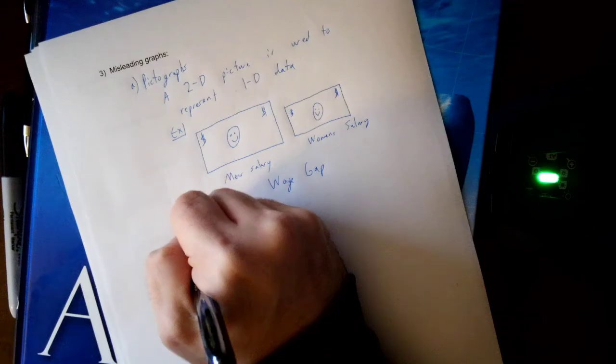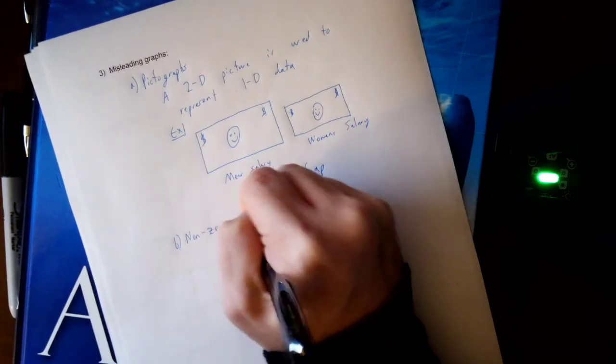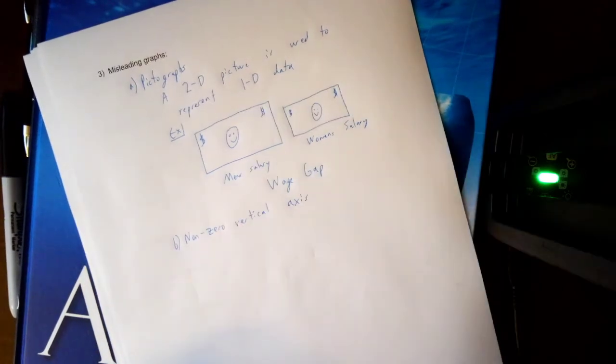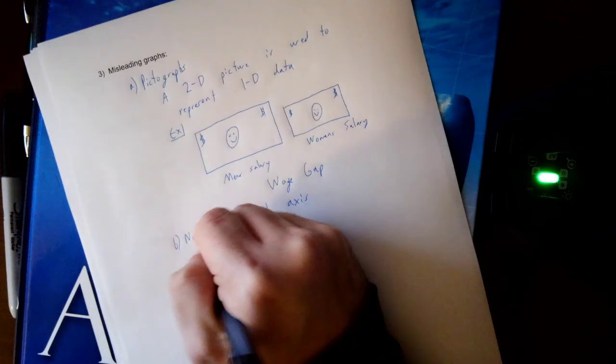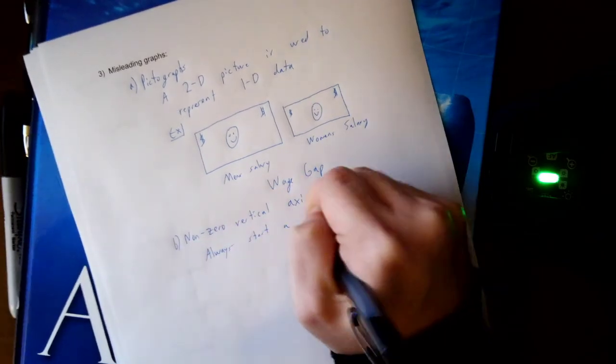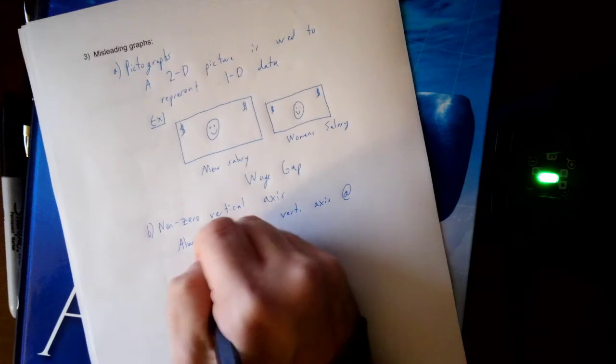The next one is the non-zero vertical axis. And for this, we always start a vertical axis, I'll abbreviate it vert axis, at 0.